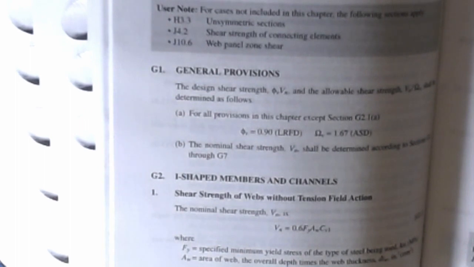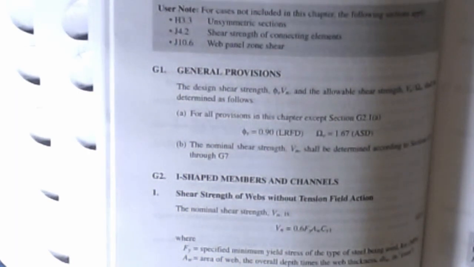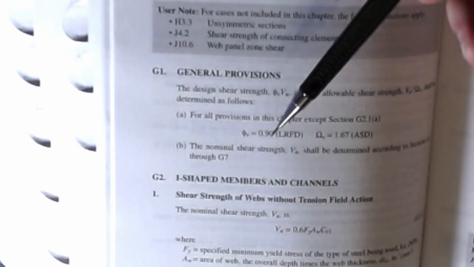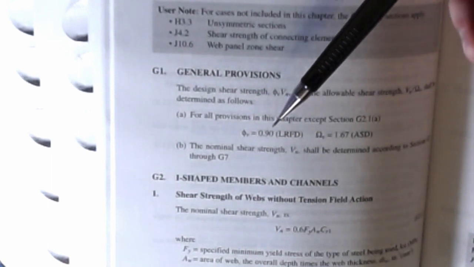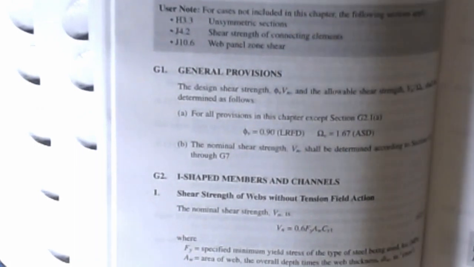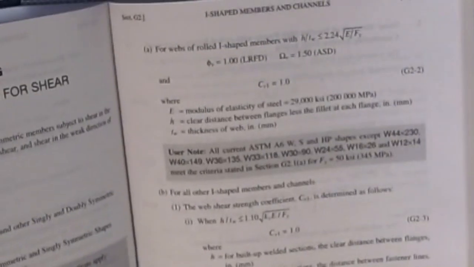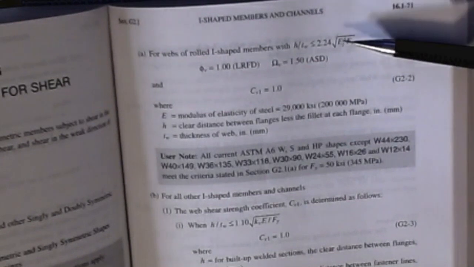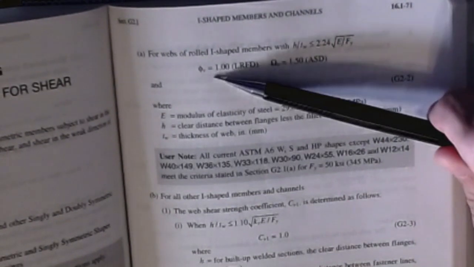Now you'll notice that, like LRFD provisions, most of our general provisions are, let's see if I can put my hand so it doesn't autofocus on you. The phi factor for shear provisions will be 0.9 unless I meet the criteria of G2, in which case it changes. I'll show you these in the notes; the rest of the provisions start to take place here. For our G2 scenario, if we meet a certain set of height to thickness ratio requirements, the phi value changes to 1.0.